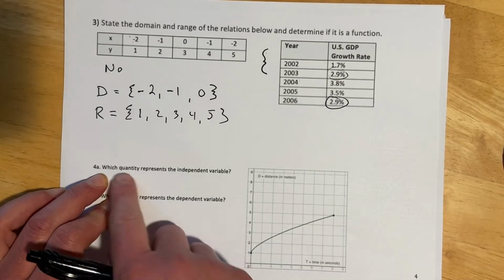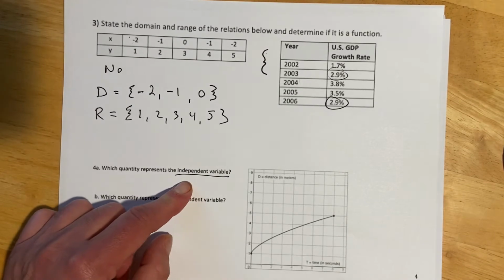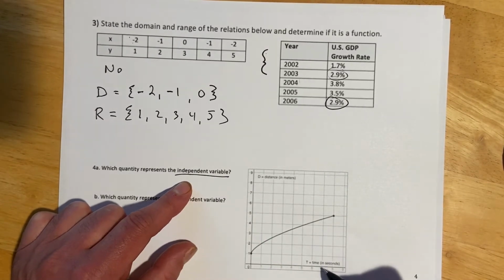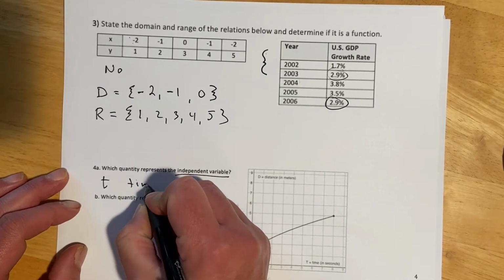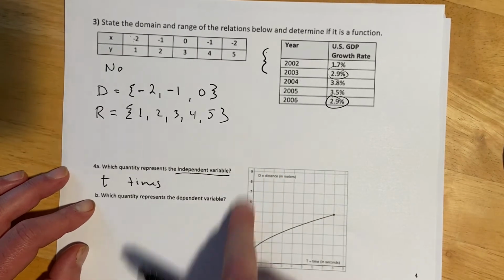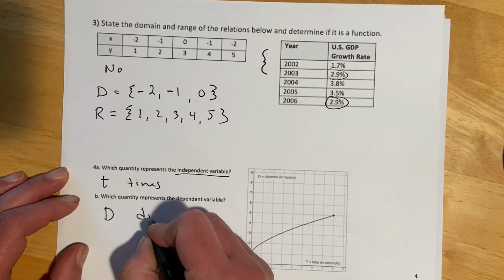Question 4, super easy. Which quantity represents the independent variable? So independent variable, they're just reminding you that that is your X value or your input. And that quantity would be T, or time in seconds. And then what represents the dependent? So that's graphed on the vertical axis, and that would be distance, D.